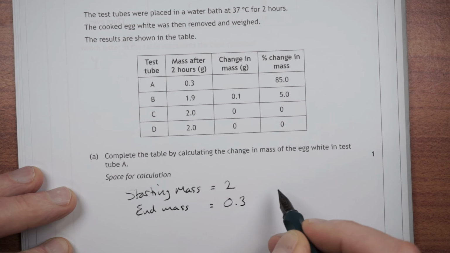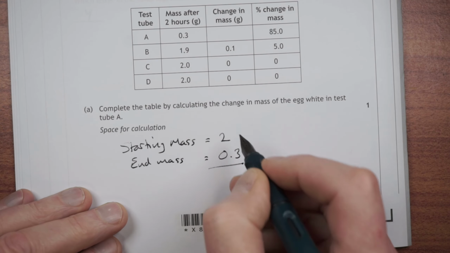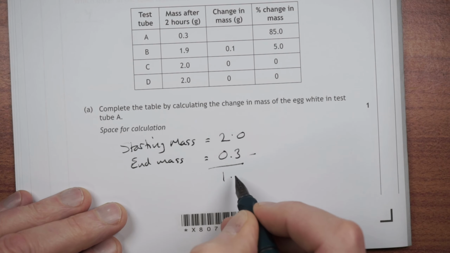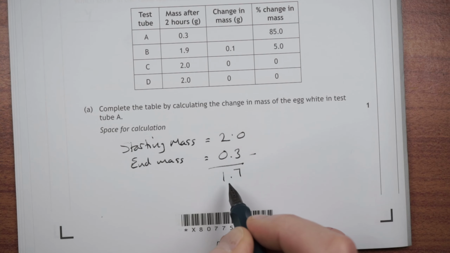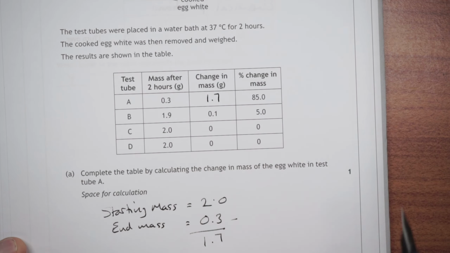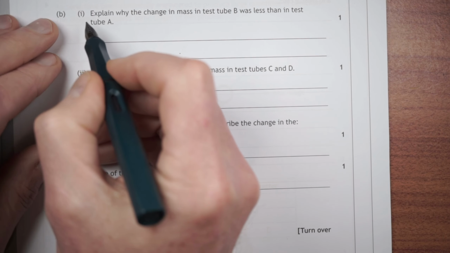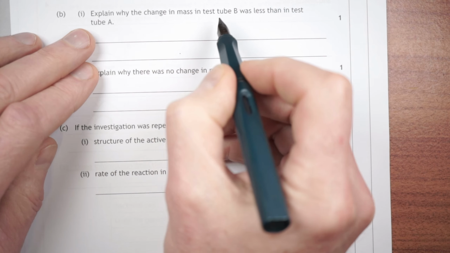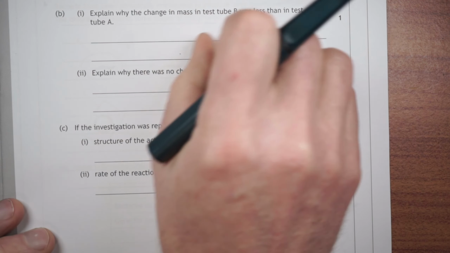So you're really just, it's 2.0 minus 0.3, which is going to give you 1.7, right? So it has changed in mass by 1.7 grams. We put that into the table and we'll get the mark. Okay? B, 1. Explain why the change in mass in test tube B was less than in test tube A. Well, let's go and have a look and see.